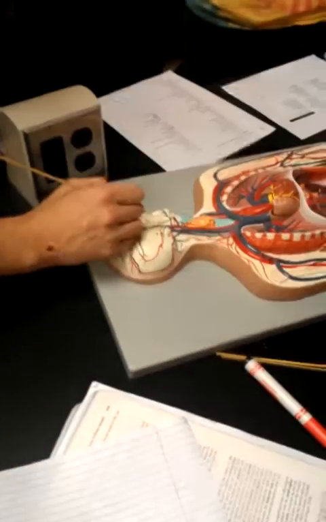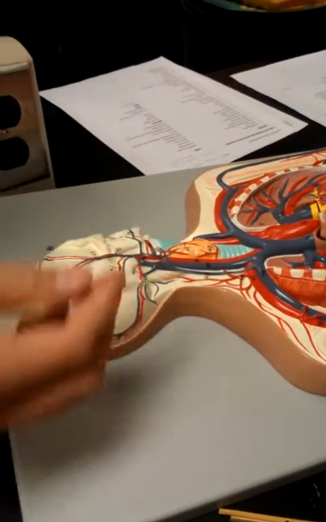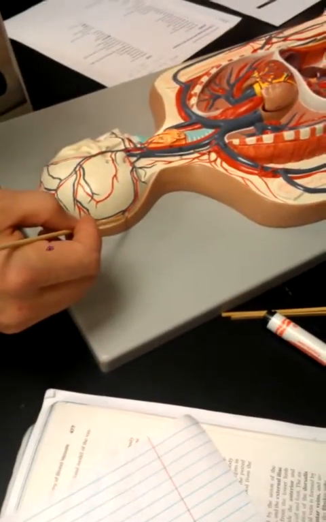Facial, easiest one because it goes up the face. Lingual goes to the tongue. Occipital, well, there's the occipital bone. So there's your occipital artery heading back there.